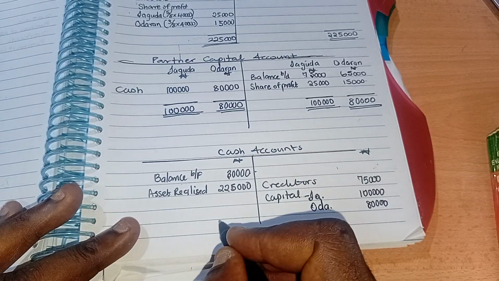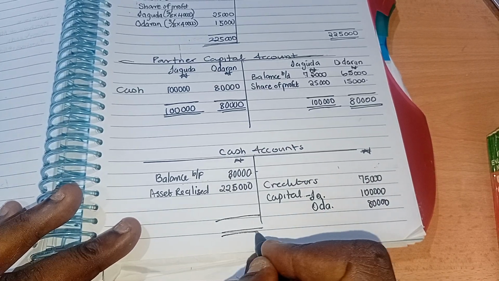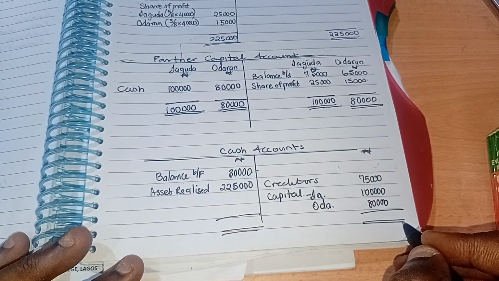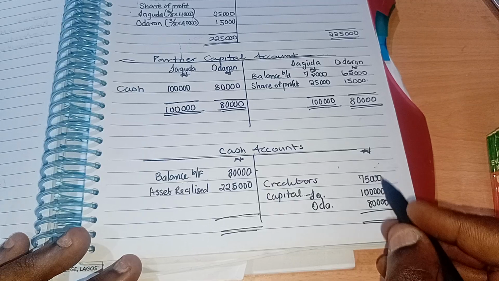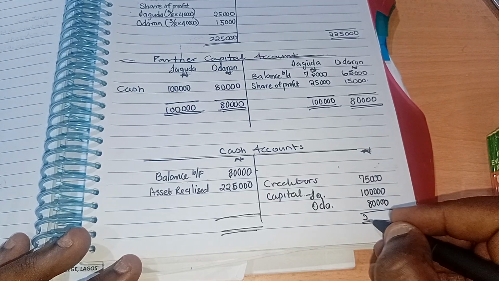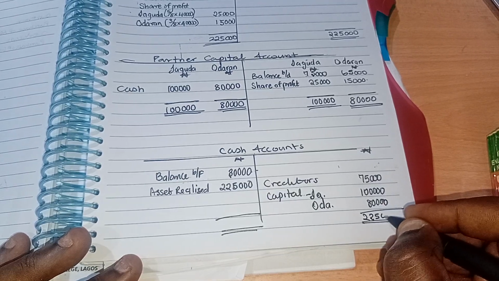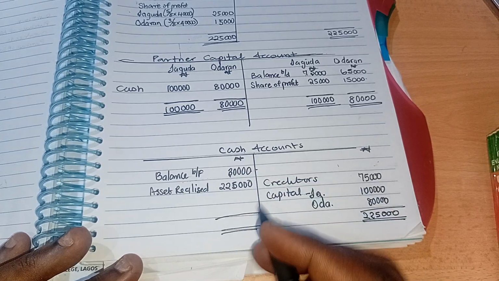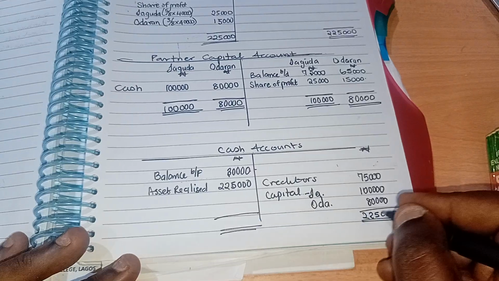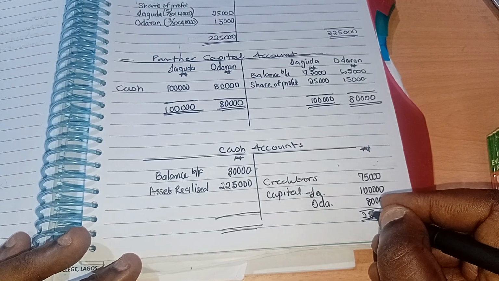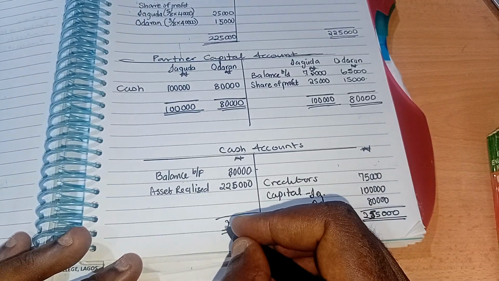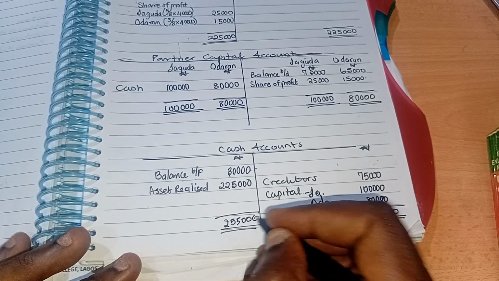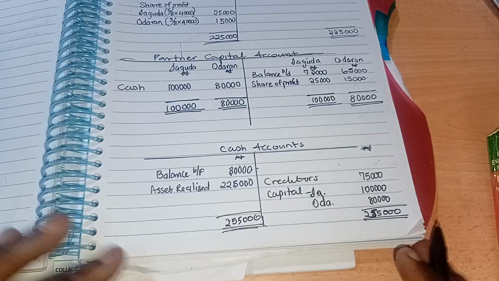Now we need to balance this and see whether our cash will balance. So by the time you add this, it's going to give you nothing but 22500. Okay? When you add this, it's going to give you, so this is 255. Then this is 255. Yeah, our account is balanced.